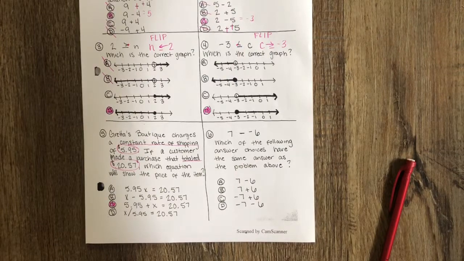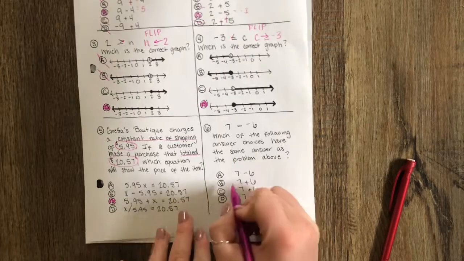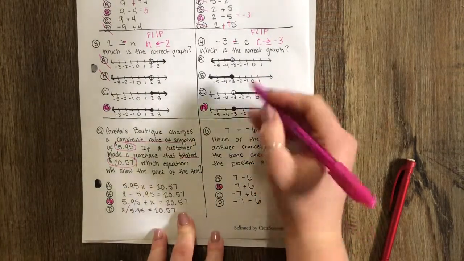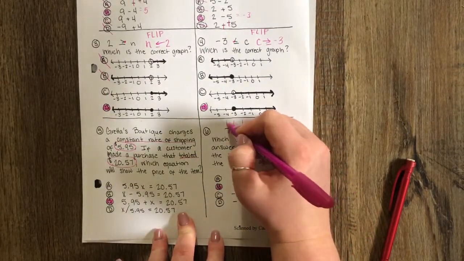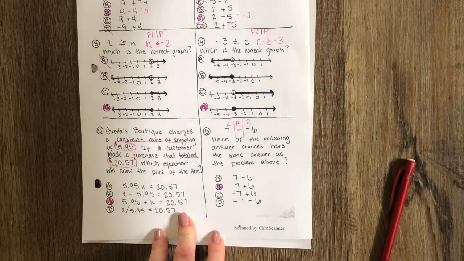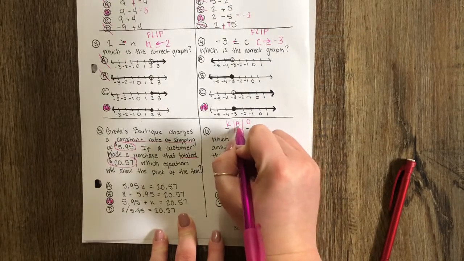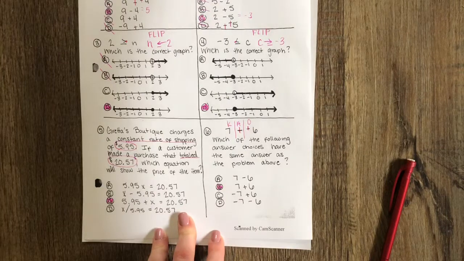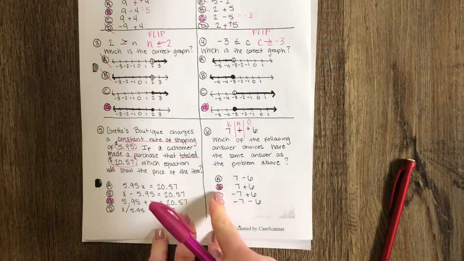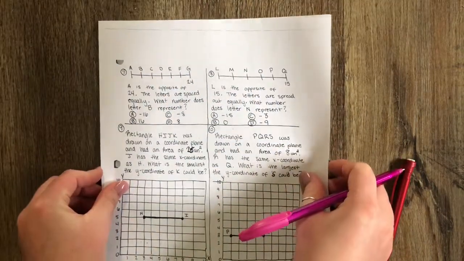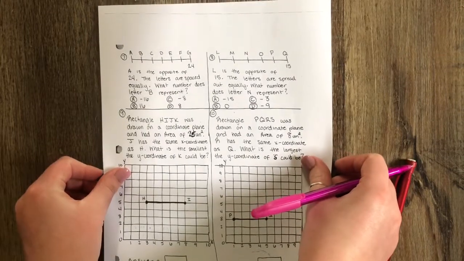Okay, and then for number 6, your answer should have been B, because when we have integers, if we're not already adding, we must KAO, which means keep and add the opposite. So that means keep 7, add instead of subtract, and the opposite of negative 6 would be positive 6. So 7 plus 6 would be the same as B. Okay? Alright, let's flip over to number 7 through 10.